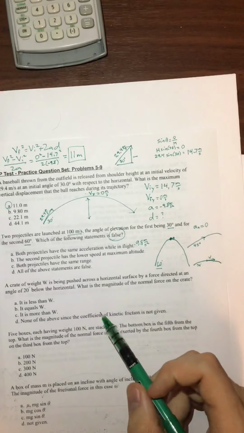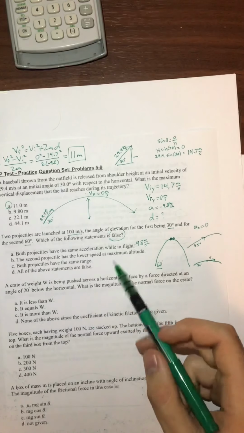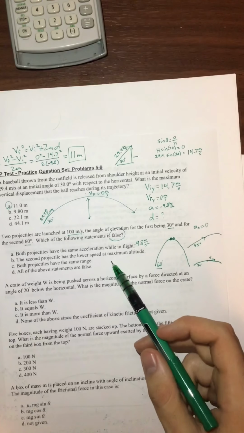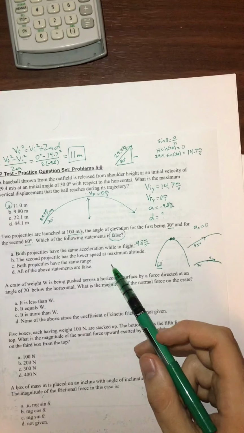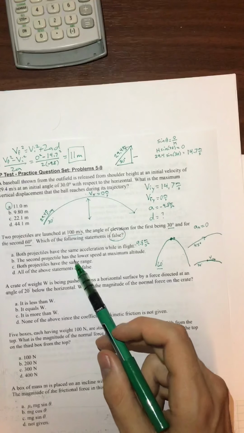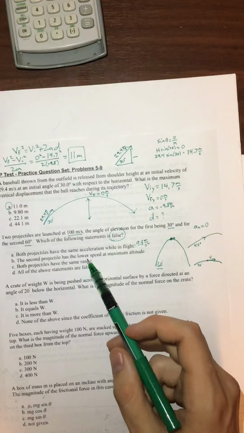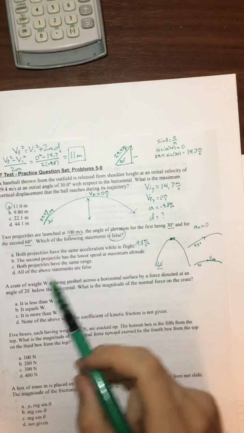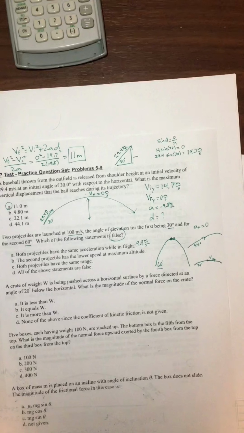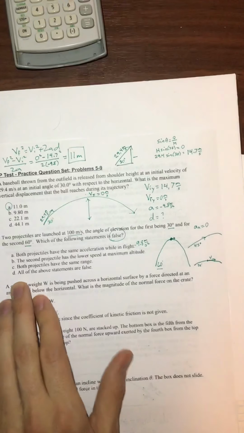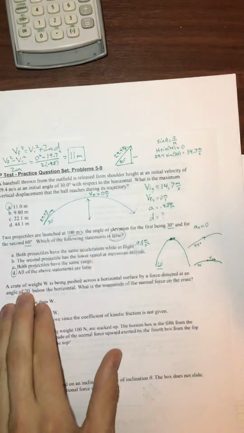So let's see. Which one of these statements is false? Both projectiles have the same acceleration while in flight. That's true. The second projectile has a lower speed and maximum altitude. That one's also true. Hold on. The second projectile has a lower speed and maximum altitude. No, that's true. Both projectiles have the same range. That's also true. All of the statements above are false. All of them are true. So it's got to be D.